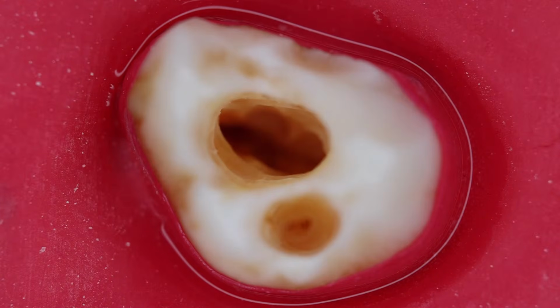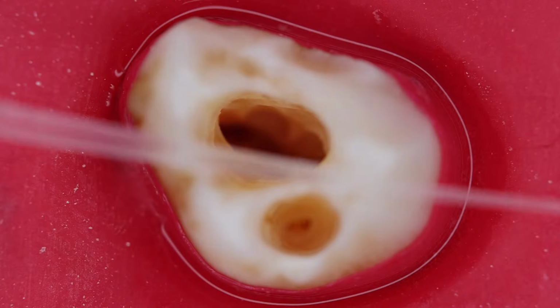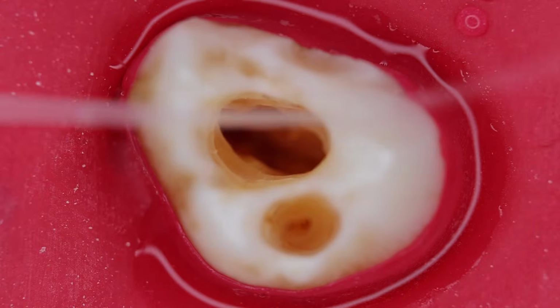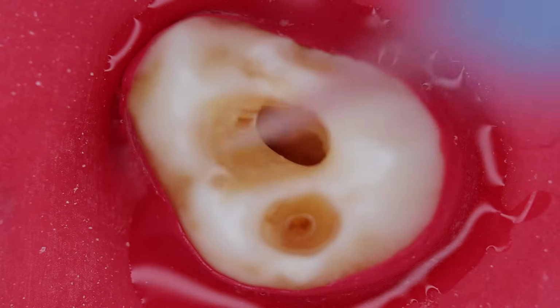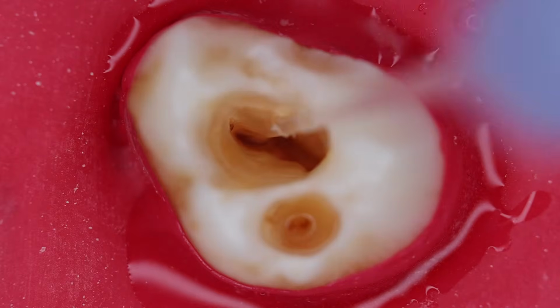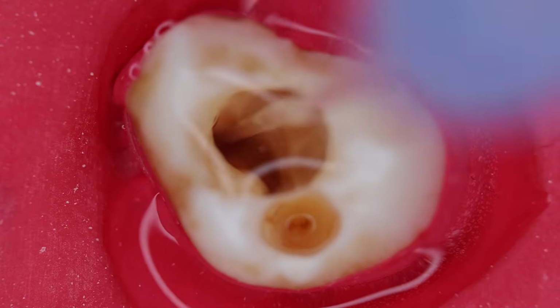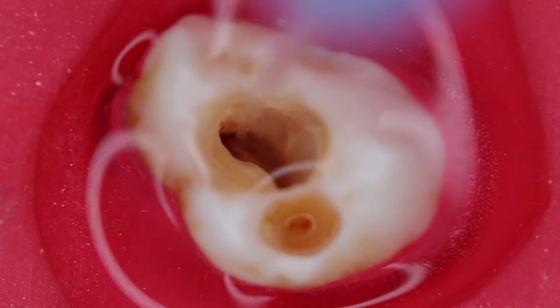Now once you have negotiated these canals and inserted the file, this is the time you introduce the irrigant. The choice of irrigant, you must start with sodium hypochlorite, and always prefer to use the side vent needle. The first choice of irrigant must be freshly poured sodium hypochlorite.